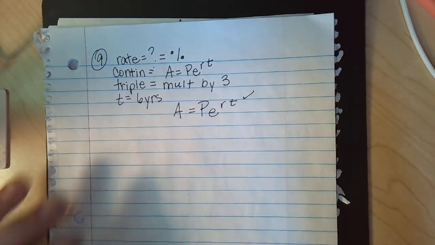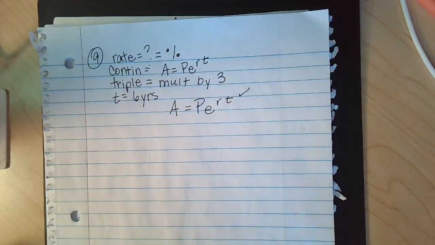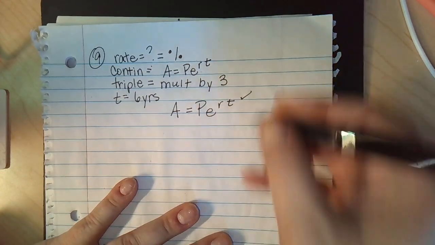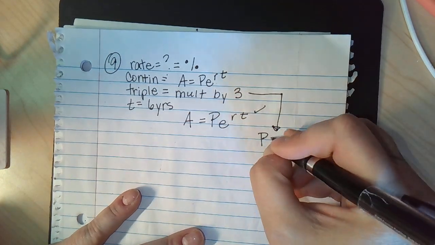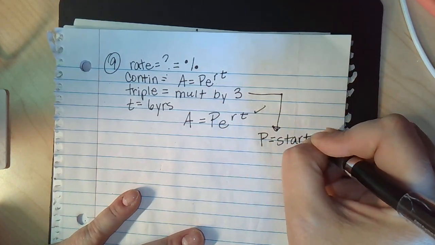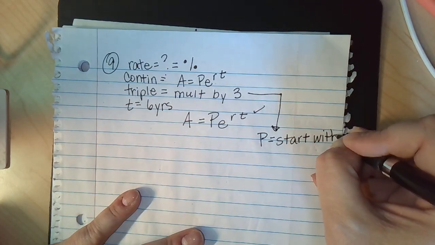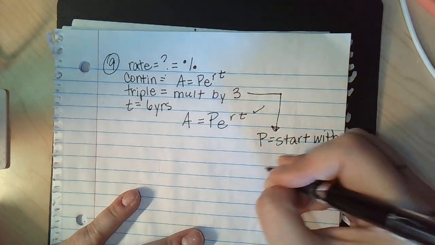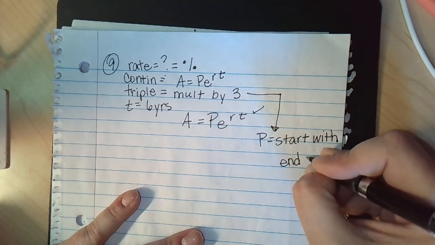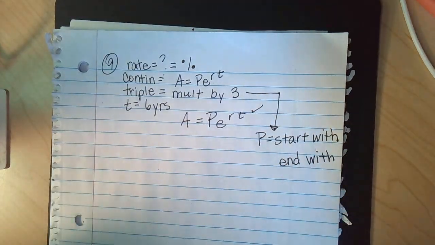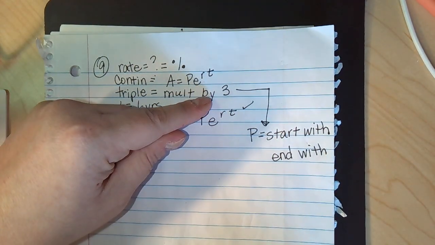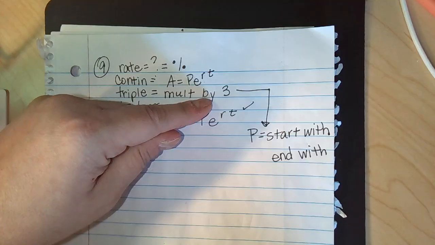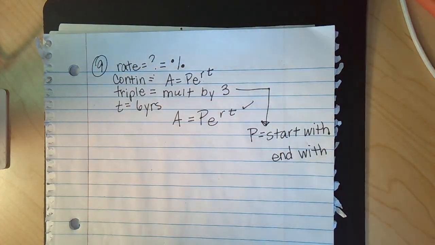Okay, well, when it says we want to triple our money in 3 years, that means the P that we start with, when it ends, gets multiplied by 3. So the money that we put in, that we start with, gets tripled. So this is saying that the money we put in will triple.